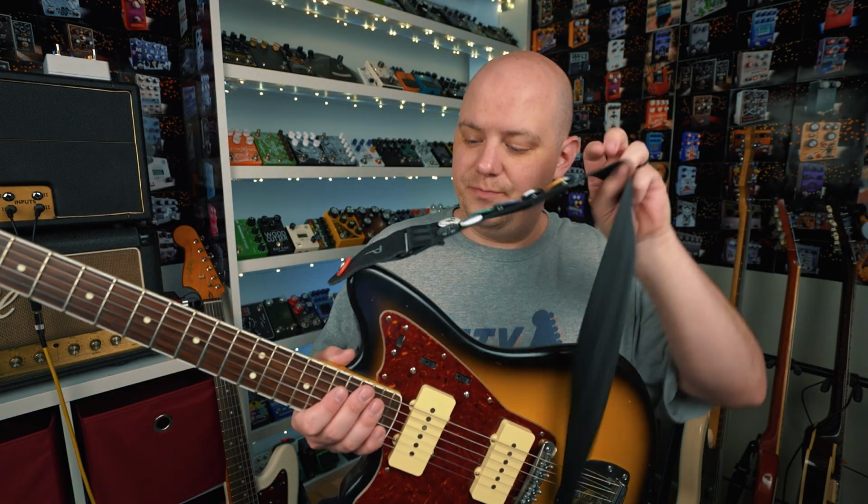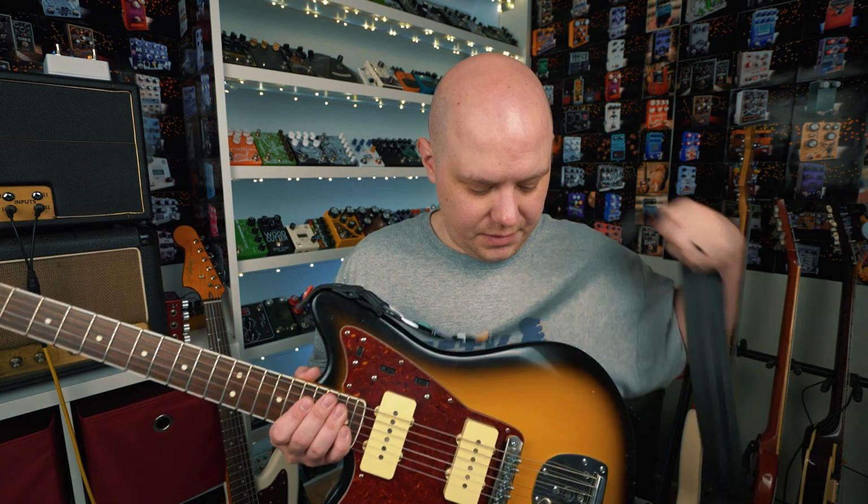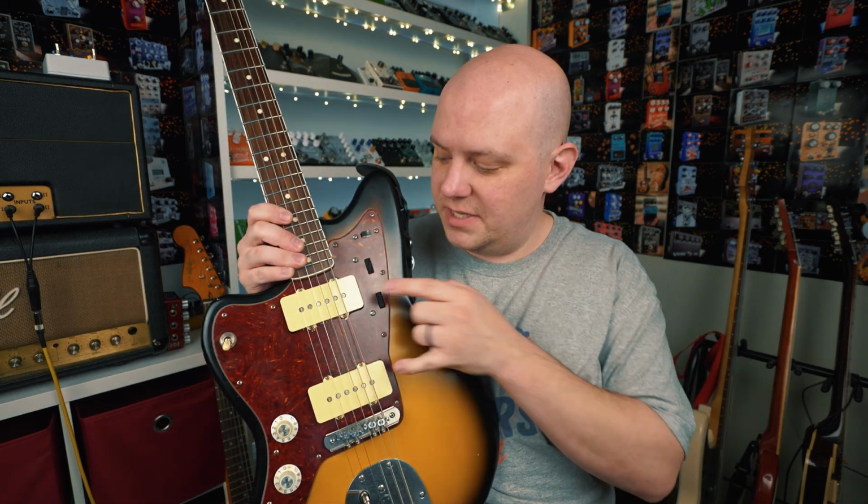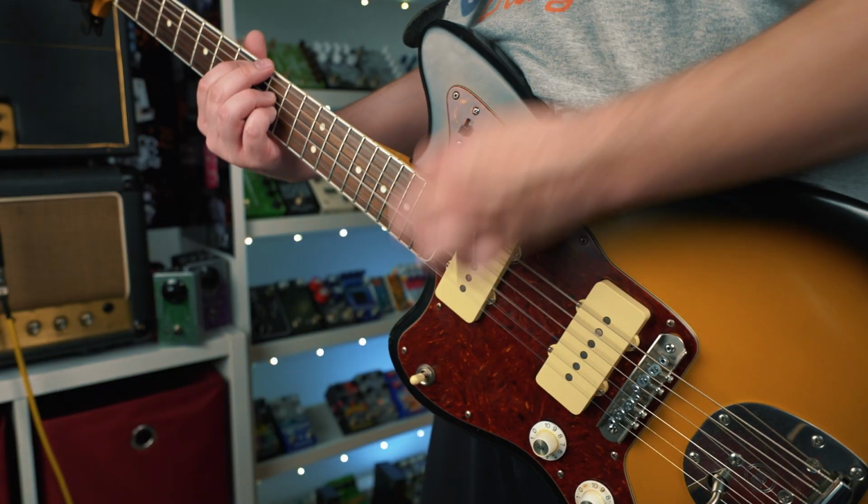The low output version is going to be this, which is my Parts Jazzmaster build, and it has Brandonwell noiseless Jazzmaster pickups. These are lower output pickups, and they're akin to more traditional 60s Jazzmaster pickups more than the hotter modern pickups in the Squier.